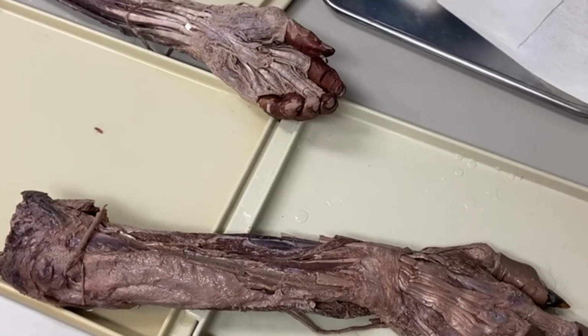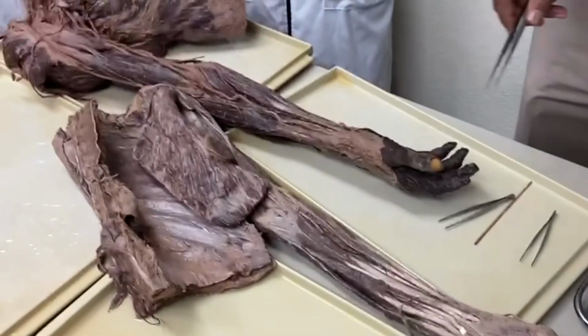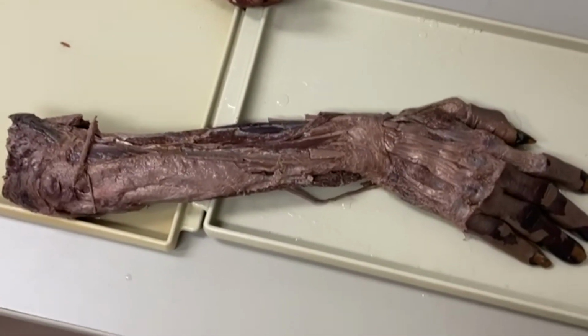Okay, so that is about these muscles. Anything else I left? Anything else I left?